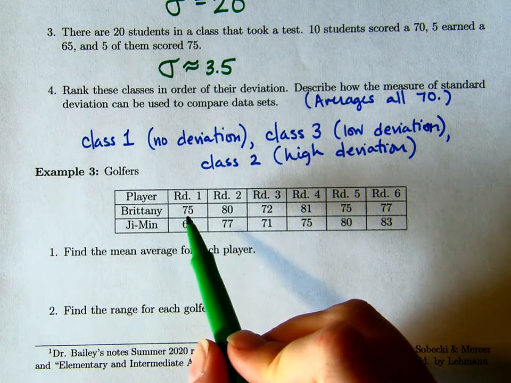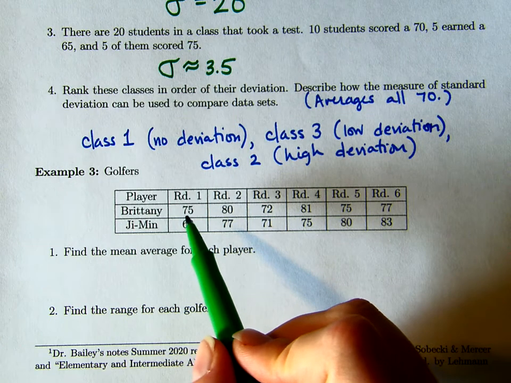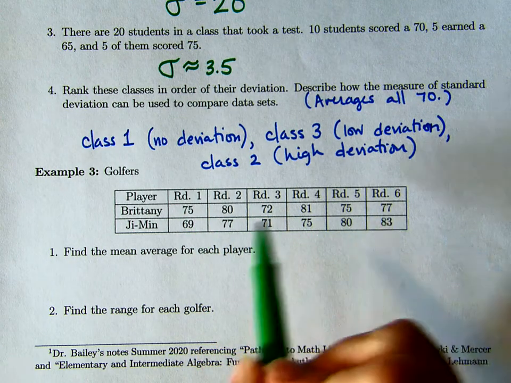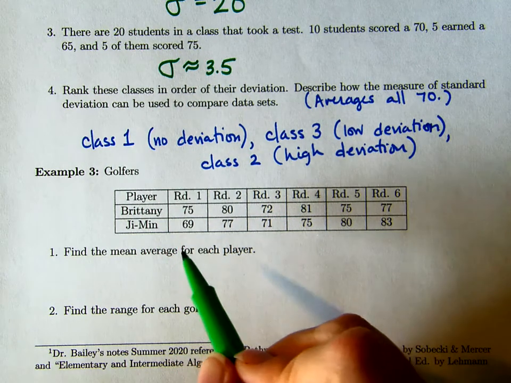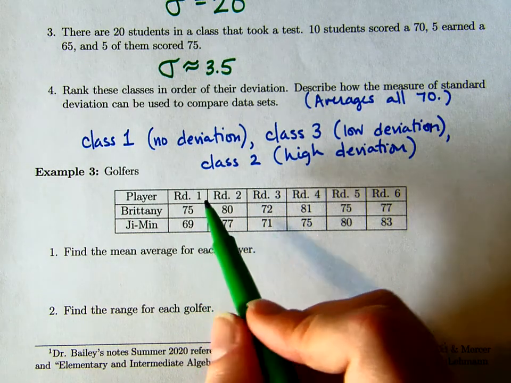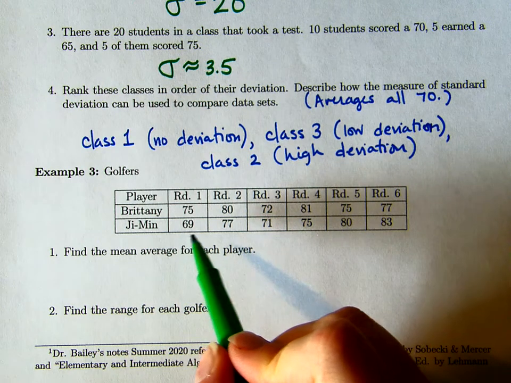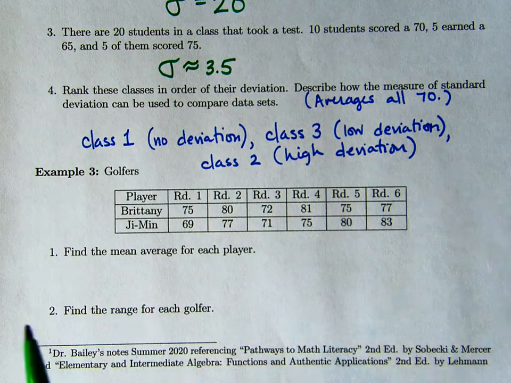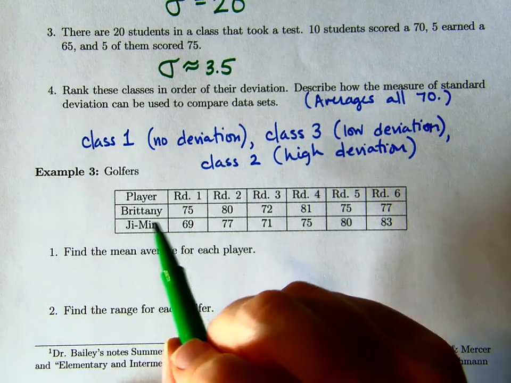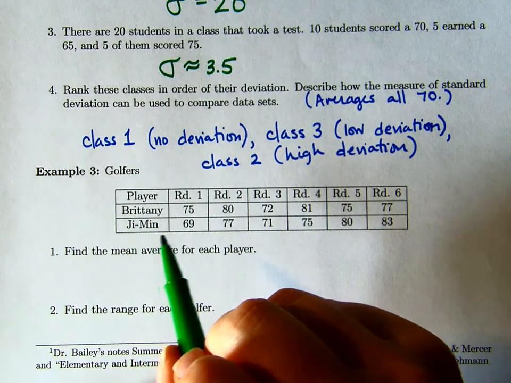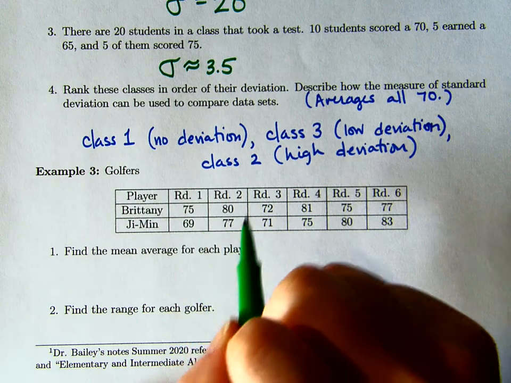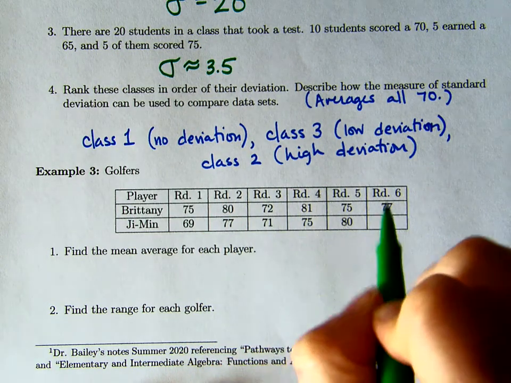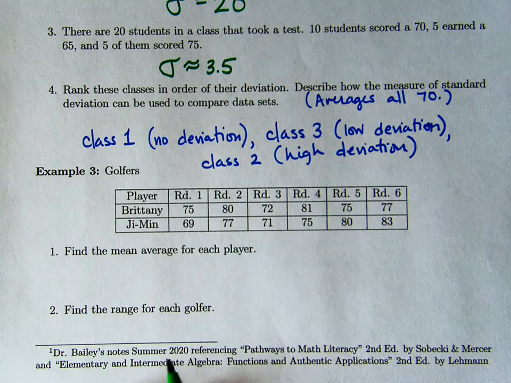So Brittany scored 75 on 18 holes, 80, 72, 81, 75, and 77. And Jimin scored a 69, 77, 71, 75, 80, and 83. Okay, so in terms of winning, Jimin won round 1, 2, 3, and 4, but lost round 5 and 6 to Brittany.